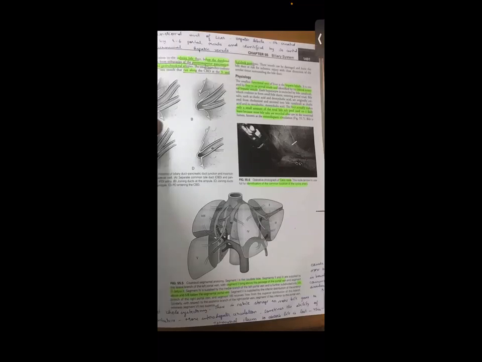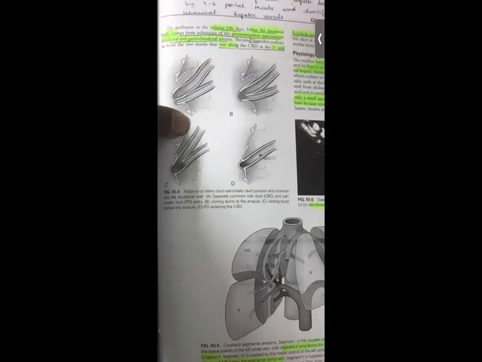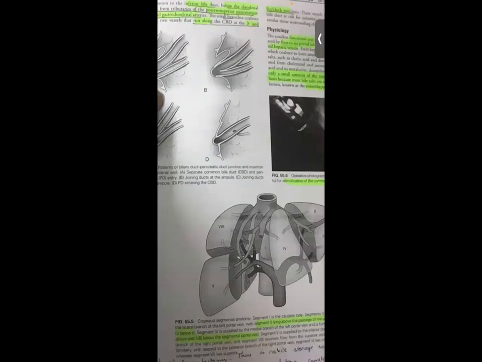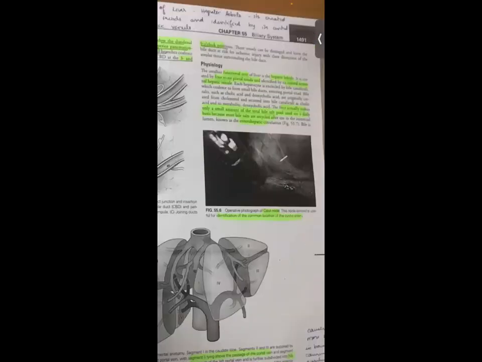So in this image, they have shown the anomalies of the distal bile duct and the pancreatic duct. So in most of the cases, there will be a communication called abnormal pancreatobiliary communication, ABPJ, abnormal pancreatobiliary junction. And the last is the pancreatic duct will join into the CBD more proximally. This is segments of liver, and this is the Calot's node in the Calot's triangle.